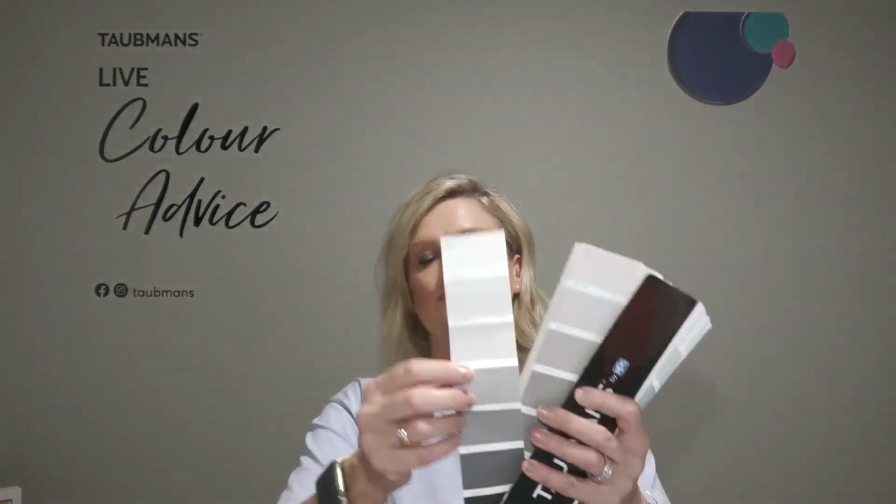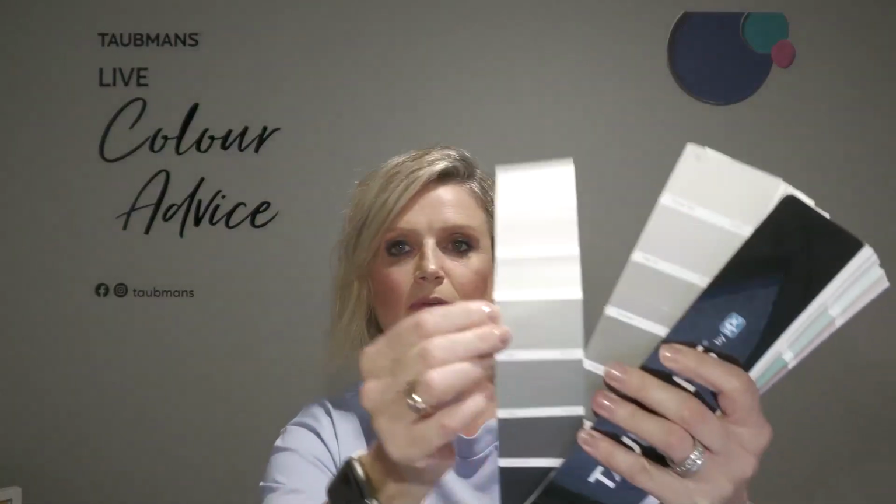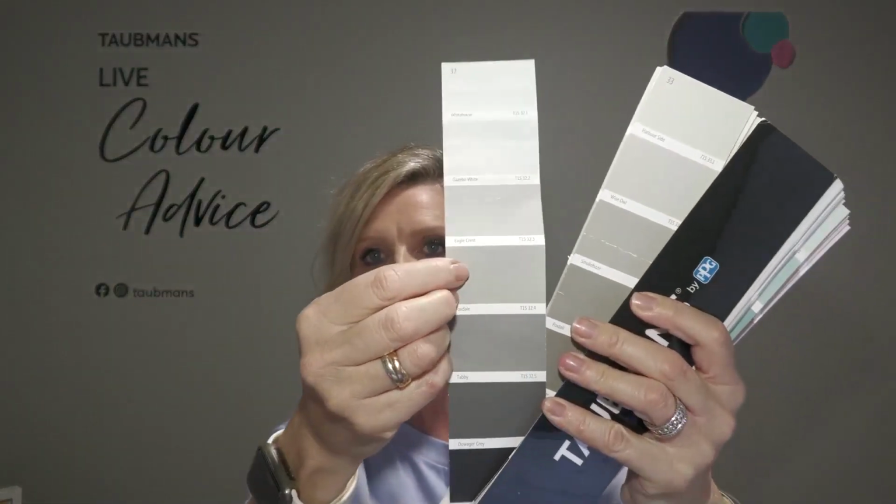Okie dokie. Here we go. There we go. Fantastic colour. You can see my fan deck's very well loved. There's the colour there called Foxdale.